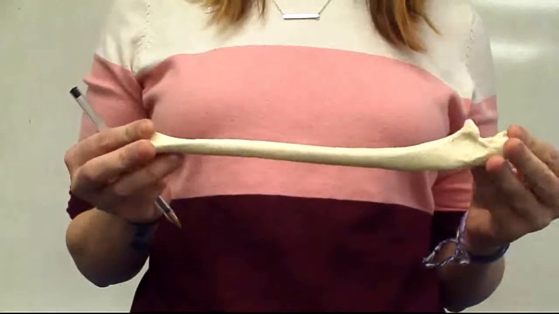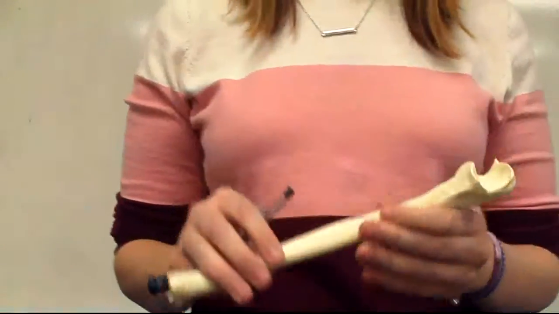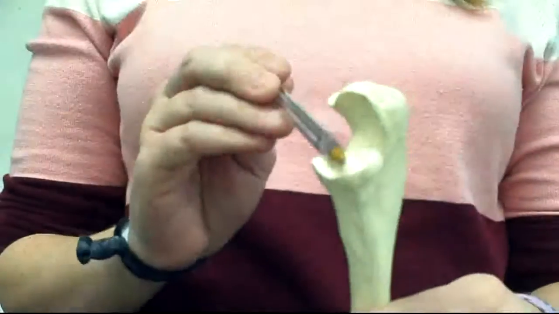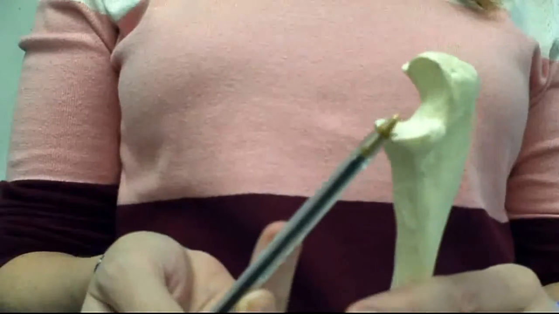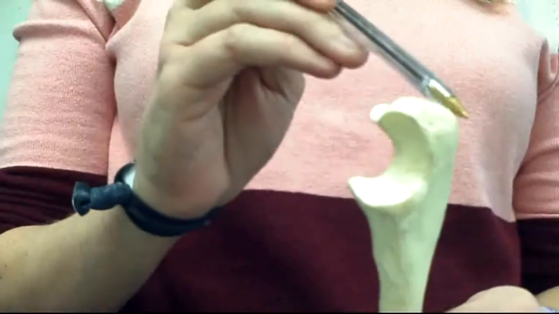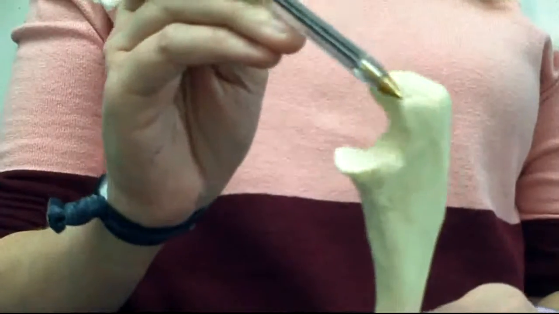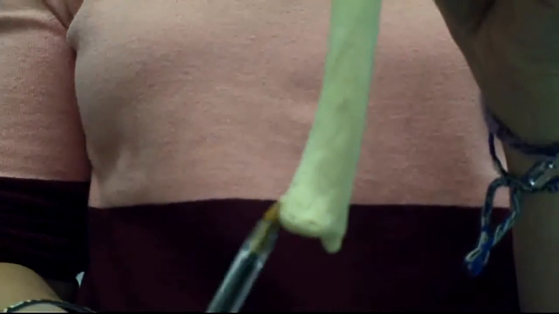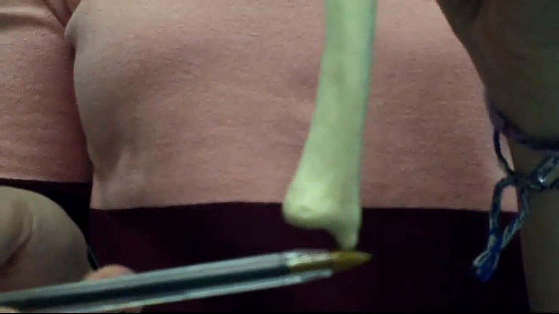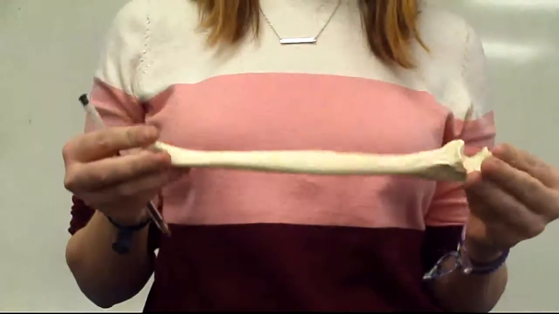And this is a ulna. This is a right ulna. Starting on the proximal end, this is the trochlear notch. This is the coronoid process. And this is the olecranon process. This is the radial notch right here. On the distal end is the head and the styloid process. Again, another pointy part. Again, this is a right ulna.